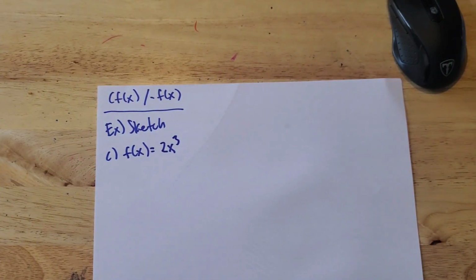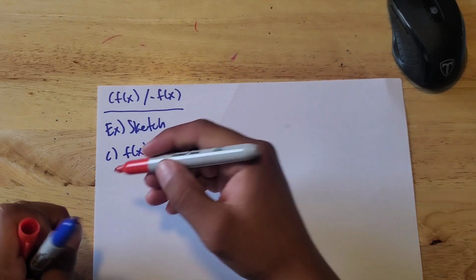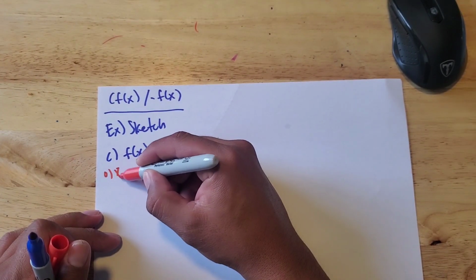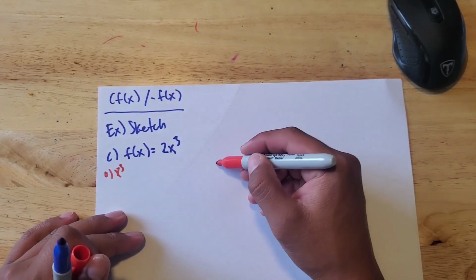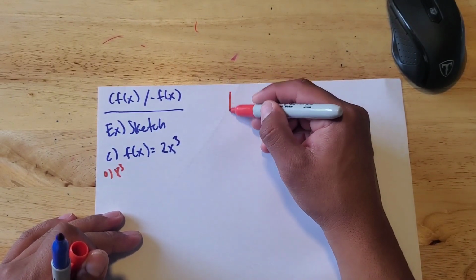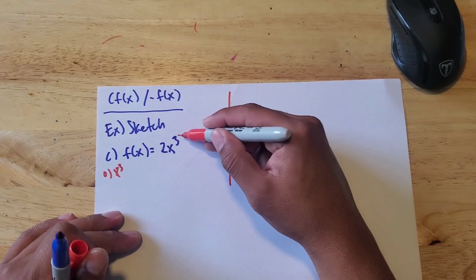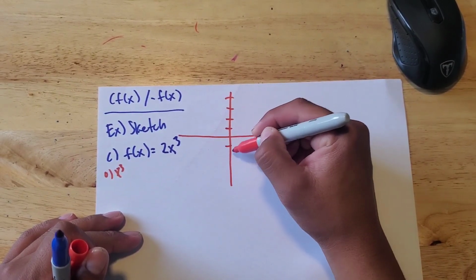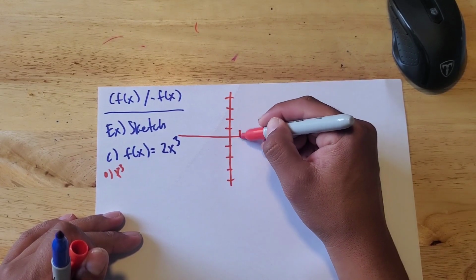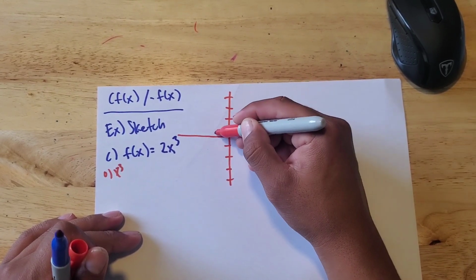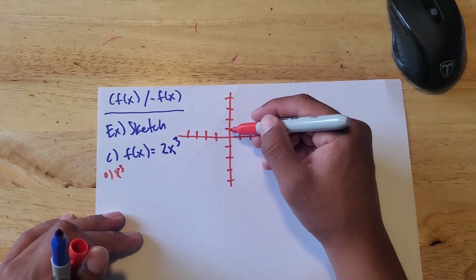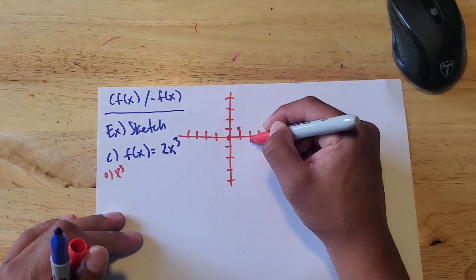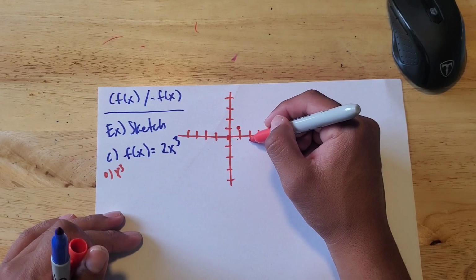But the first thing we should do is identify the parent function. And the parent function is x cubed, which you know what x cubed looks like. X cubed looks like this. And there's some points that we should already know for x cubed. Some of those points, I know there's 0, 0, there's 1, 1, but then 2 is at 8.